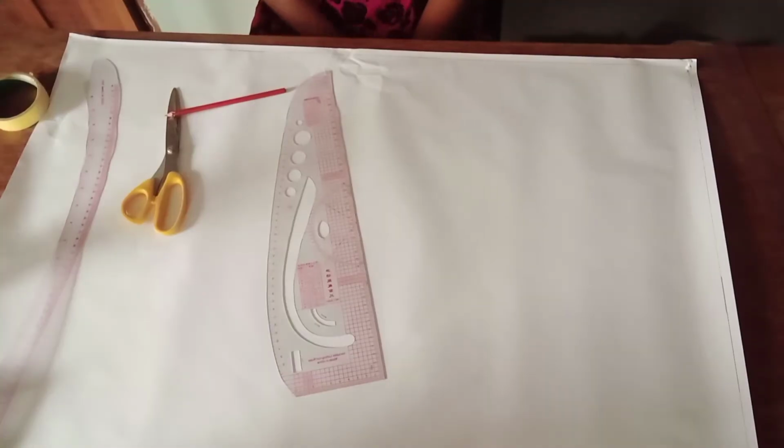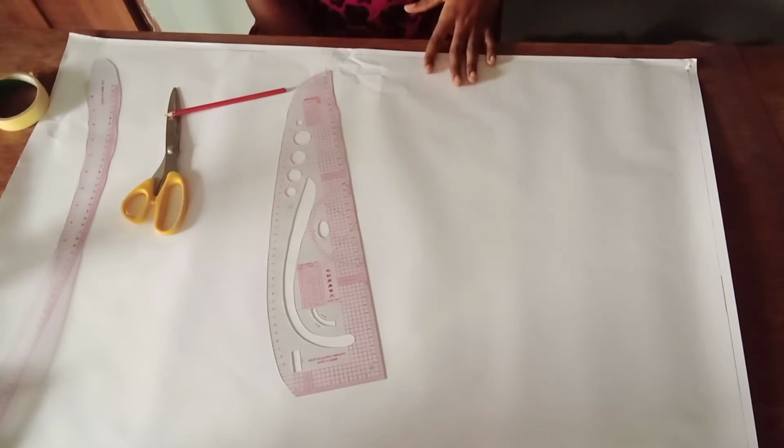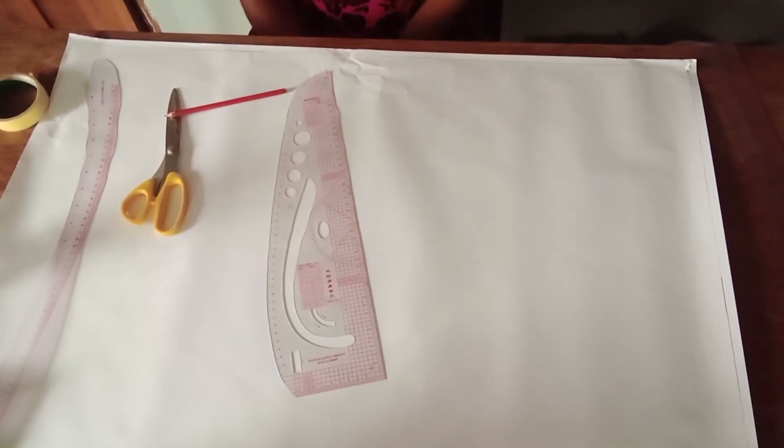I've got my necessary tools and the measurements required when taking a men's trouser measurement: the waist measurement, the hip depth, the hip, the crotch, the thigh, the knee length, the round knee, the round ankle, and the full length. If necessary, I might add some papers to get the full length of the trouser because the paper I'm working with is not up to the measurements required.